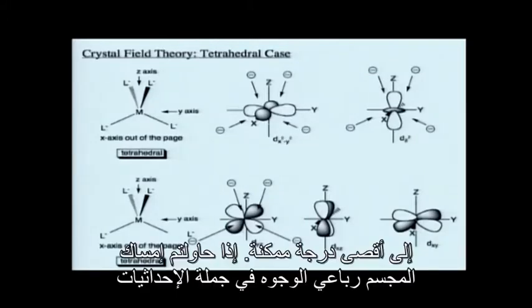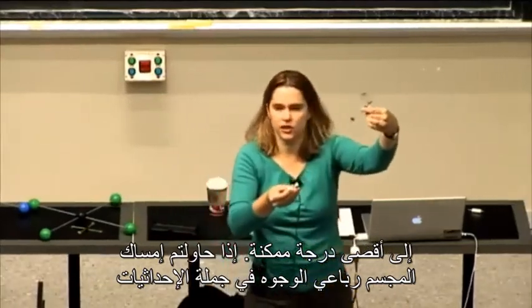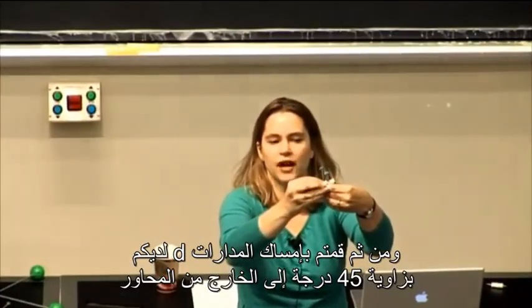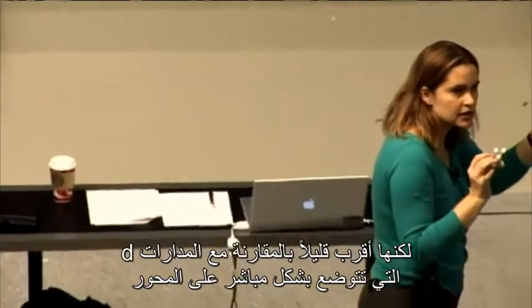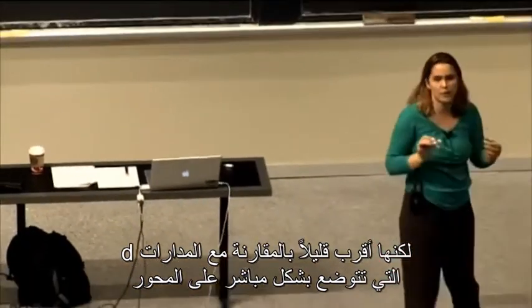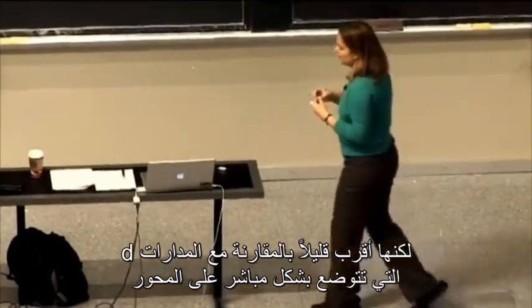More so. So if you try holding up your tetrahedral in our coordinate system and then hold your d orbitals 45 degrees off axis, it's not perfect. They're not pointing directly toward them, but it's a little closer than for the d orbitals that are directly on axis.